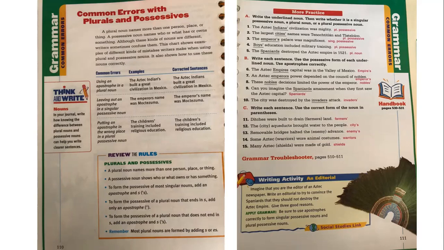To form the possessive of a plural noun that ends in S, add only an apostrophe. The classes' desks, for example. The desks that belong to the classes is a plural noun that ends in S, so we only add an apostrophe.